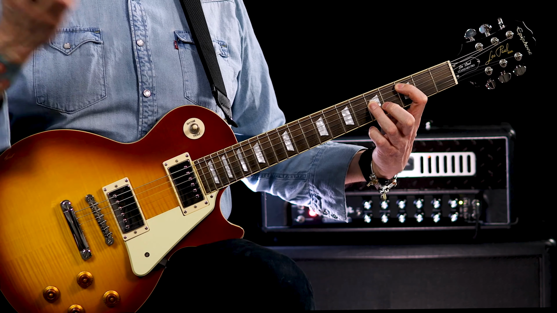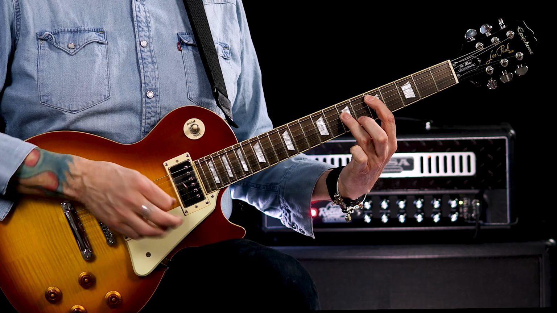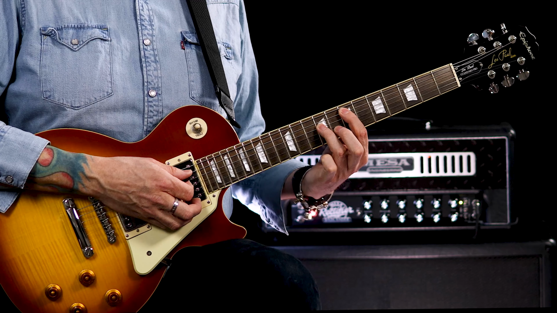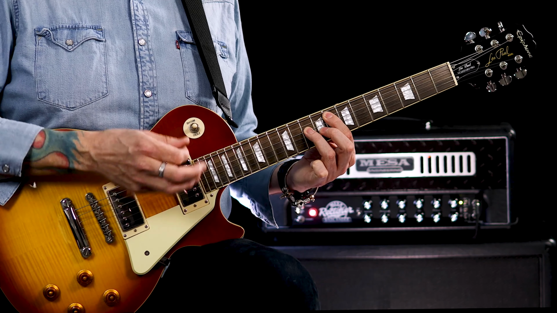Therefore, this is a C5 power chord. If I move up a whole tone, D5, move that up a whole tone, E5, move up a semitone, F5. So it's a great way of being able to locate chords.